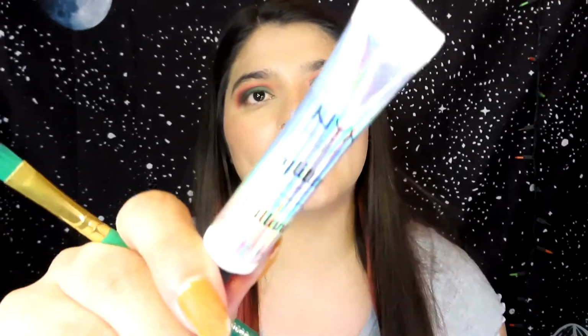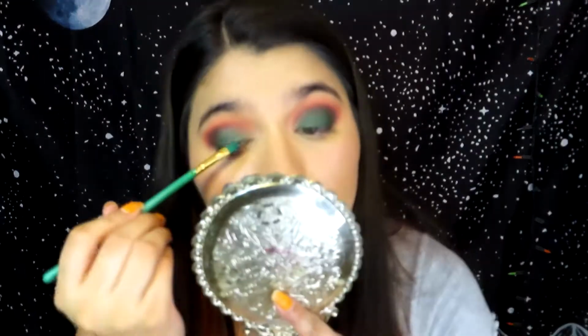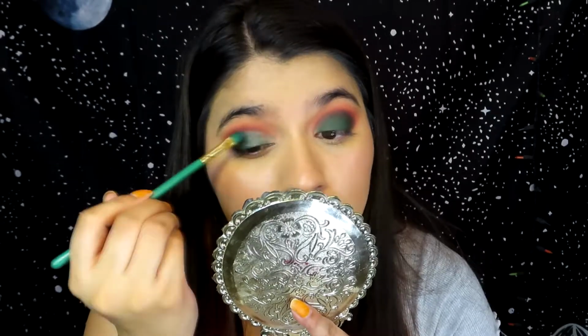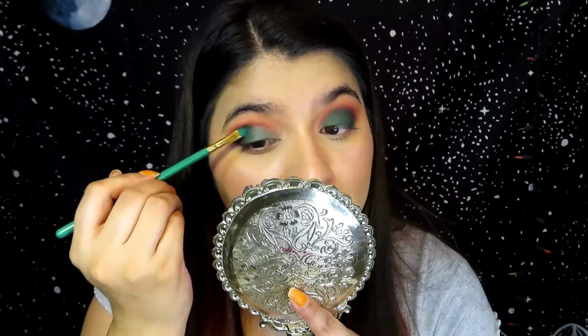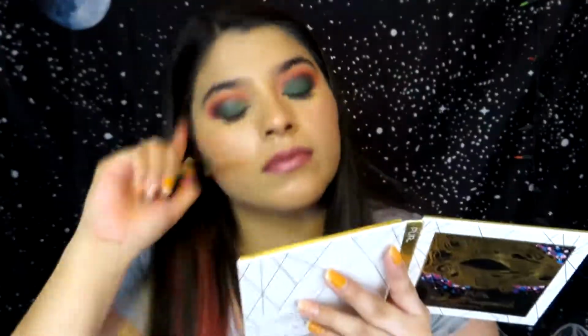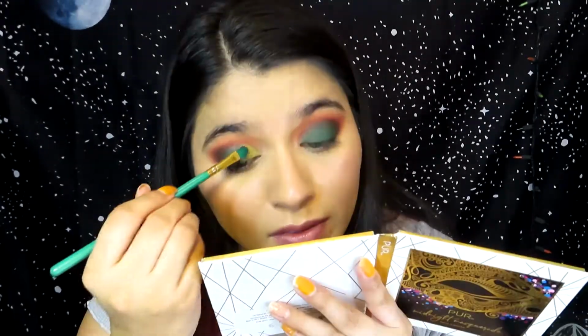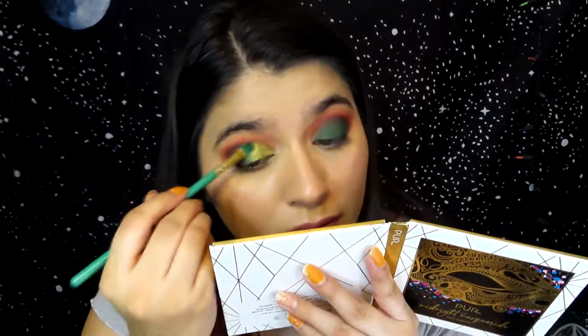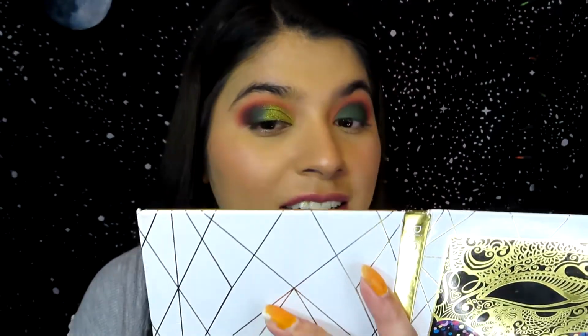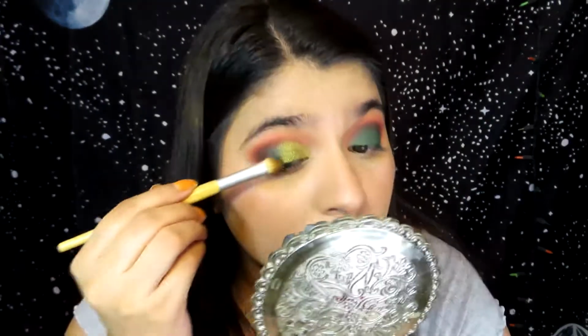So I'm going to be putting NYX glitter primer on part of my lid. There's a chance that this look might look like St. Patrick's Day or something. And the gold is from the Pure Masquerade palette, and it's this one right there. I feel like I covered too much of the green now. Kind of regret it. Okay, I'll retouch it right now. Okay, I really like this green. It's super pretty.